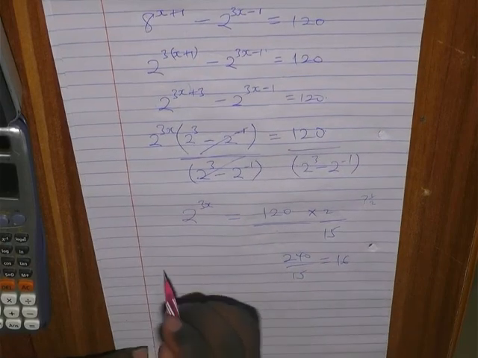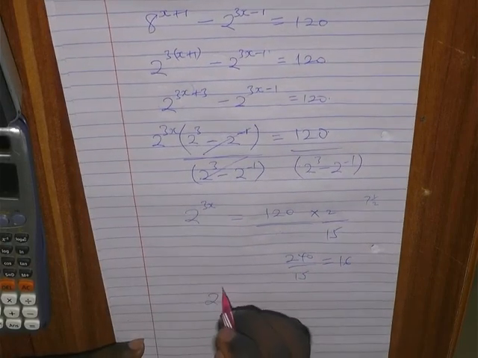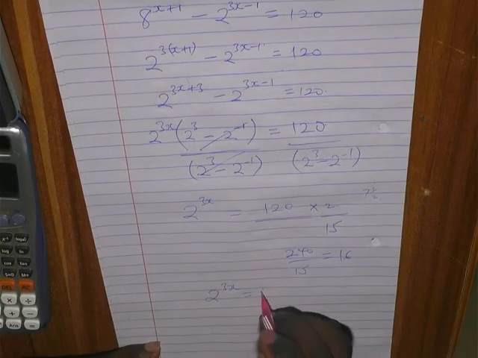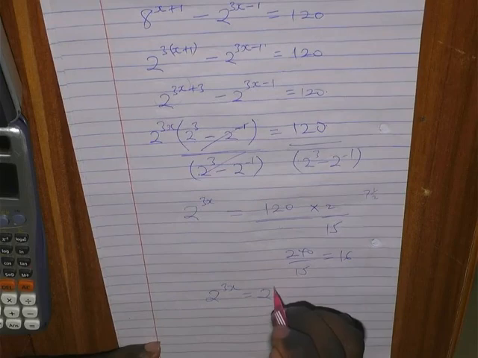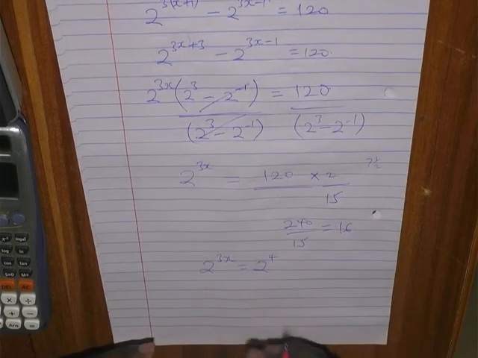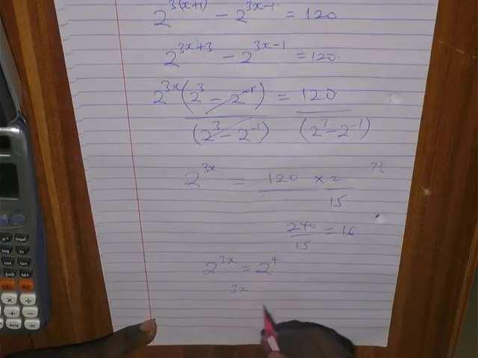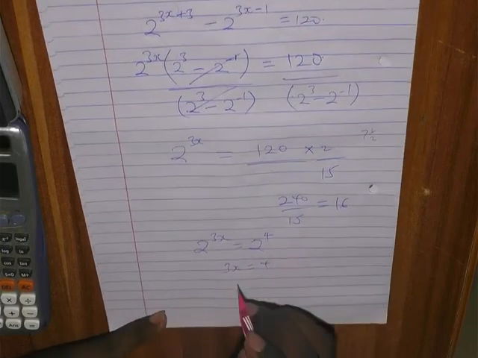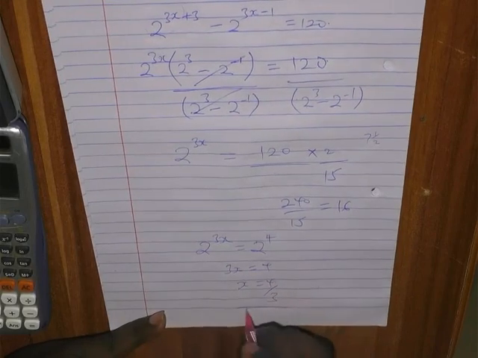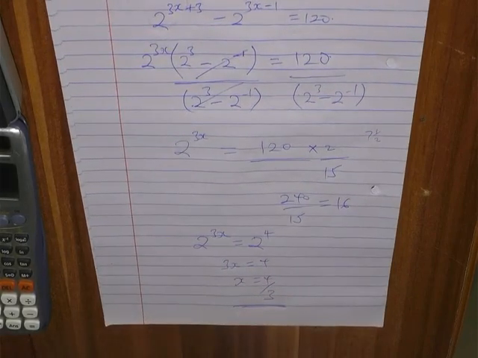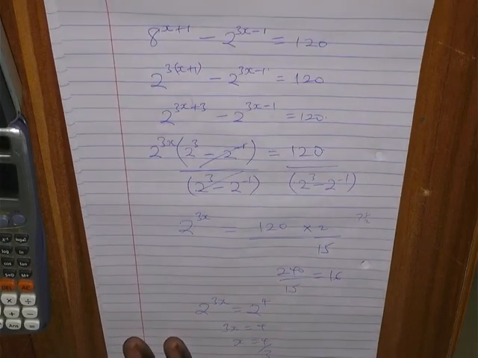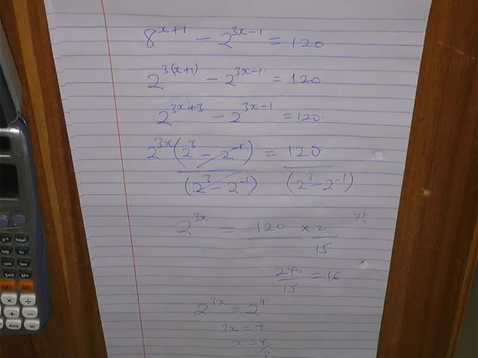So 2 raised to the power 3x is equivalent to 16, and 16 is 2 raised to the power 4. So 3x is equals to 4, which means x is equals to 4 all over 3. That's the answer. I believe you can see how we've done the whole of it. So we move on to the last question.